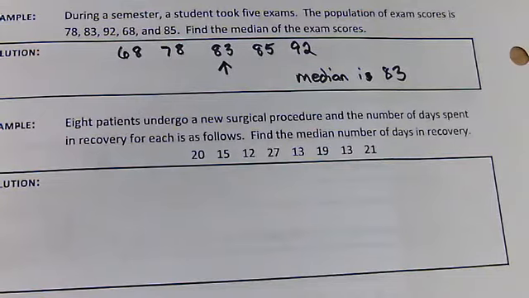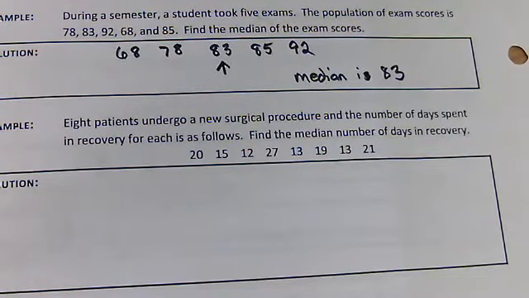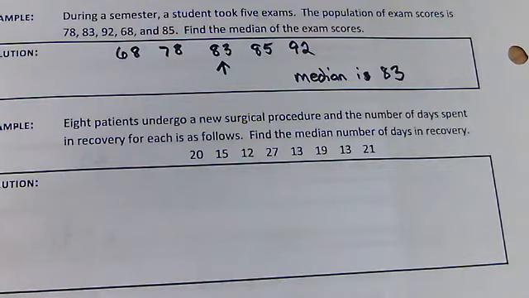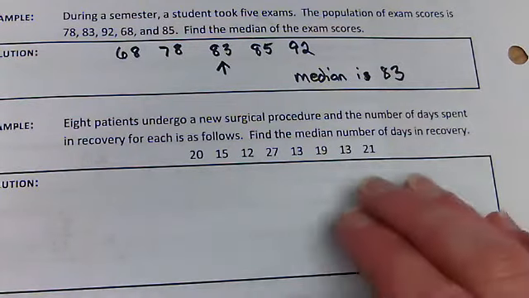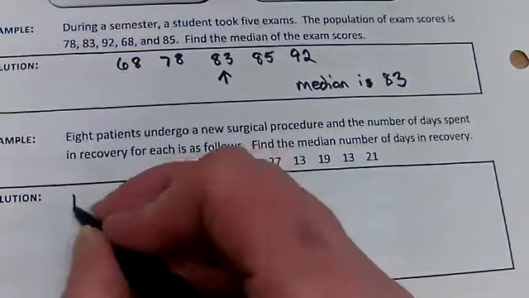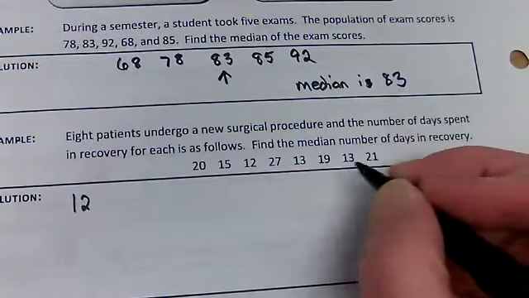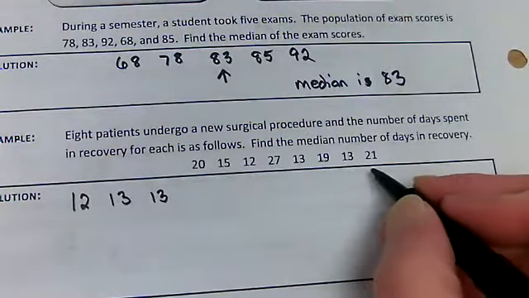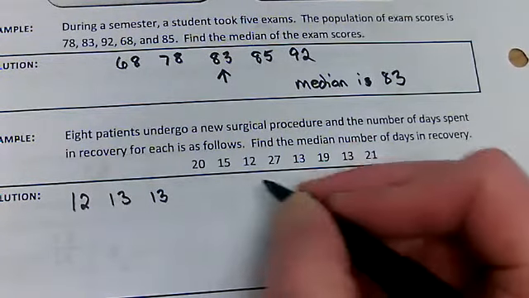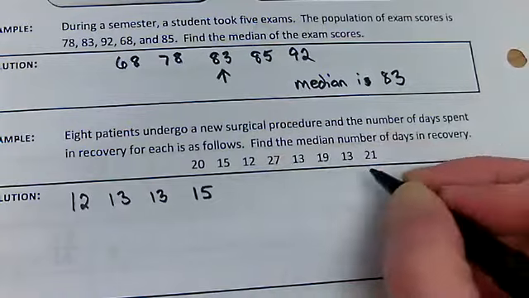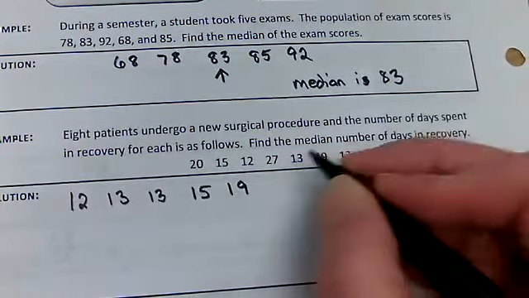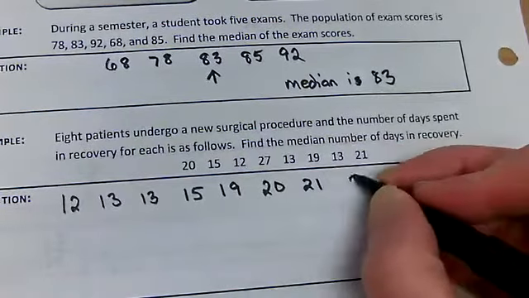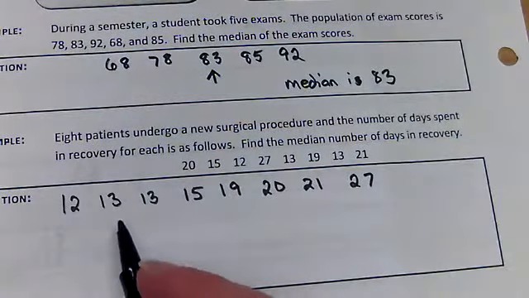Now, what if we have 8 patients undergoing a new surgical procedure and the number of days spent is shown? We want to find the median number of days of recovery. So again, we need to write them in order. So we have a 12, 13, and another 13. Then we have a 15, and 19, 20, 21, and 27.